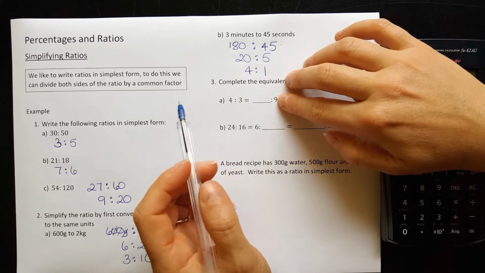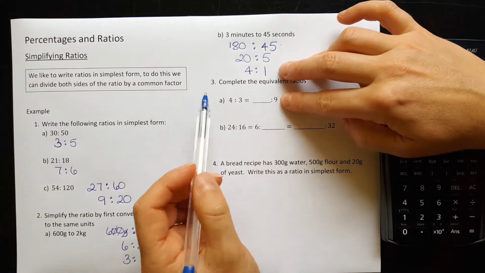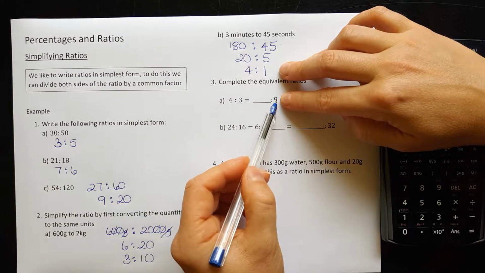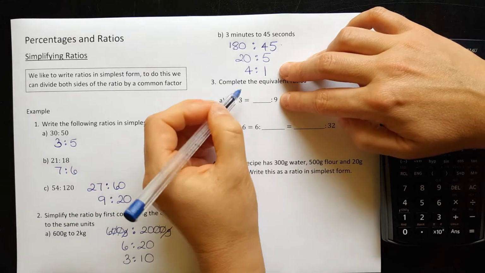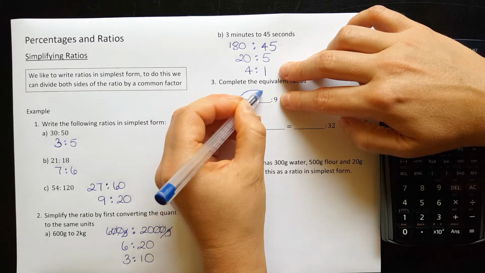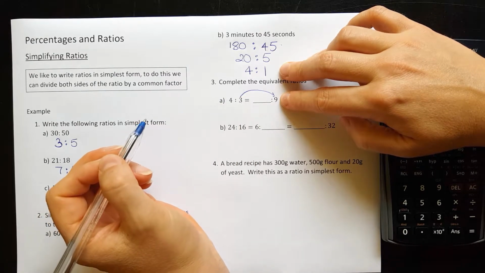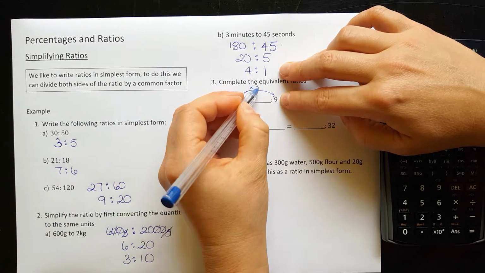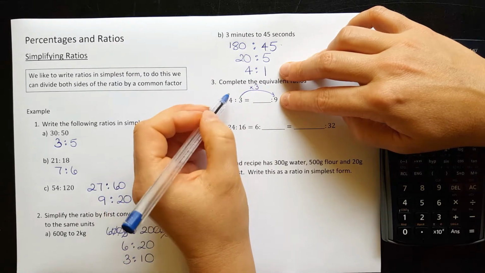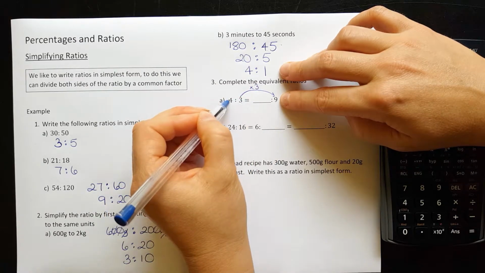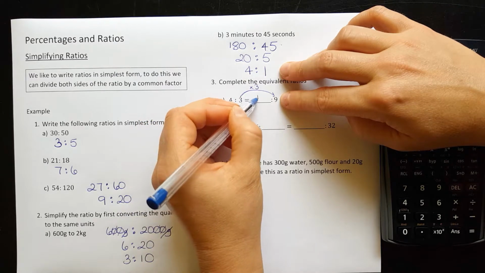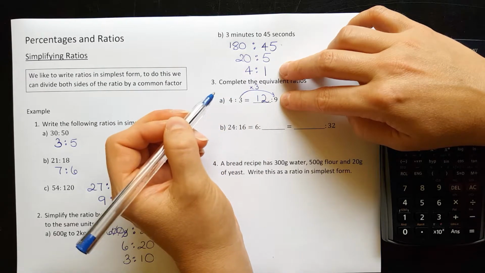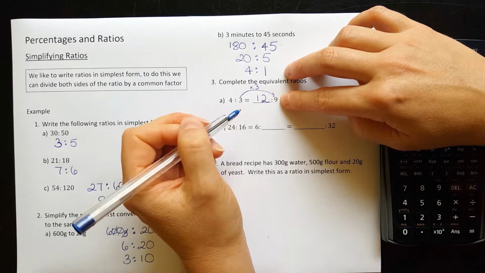So for this first one, I'm given the second number, I'm given the 9. That allows me to work out what I have to multiply by to get that 9. So I started with a 3, I would have to multiply that by 3 to get 9. That means for the first number, I need to multiply it by 3 as well to find that number, which is a 12. 4 times 3 is 12.